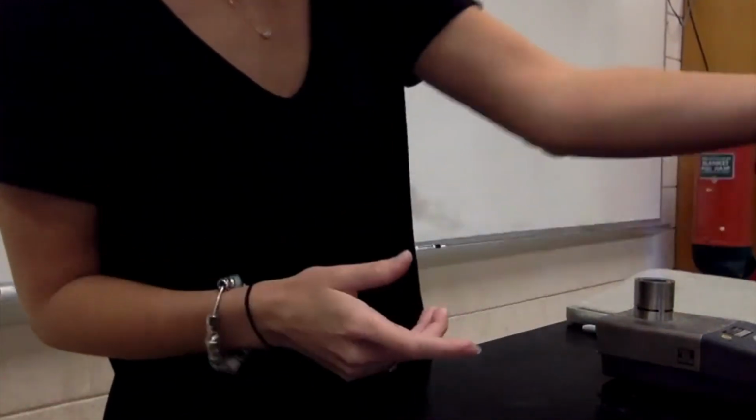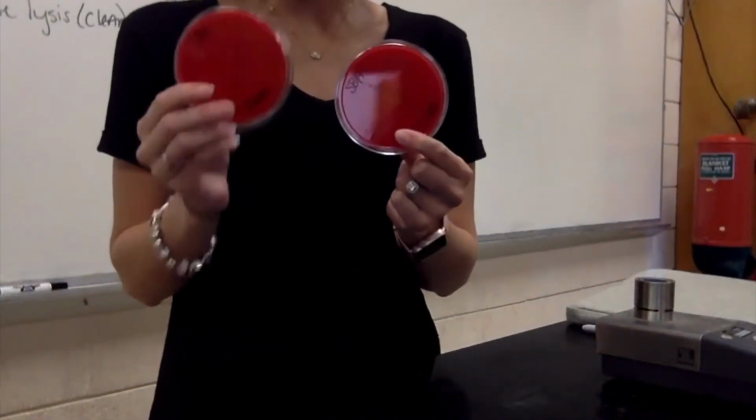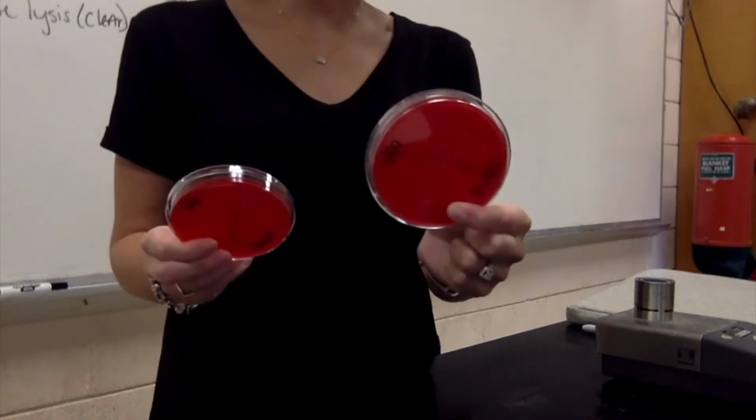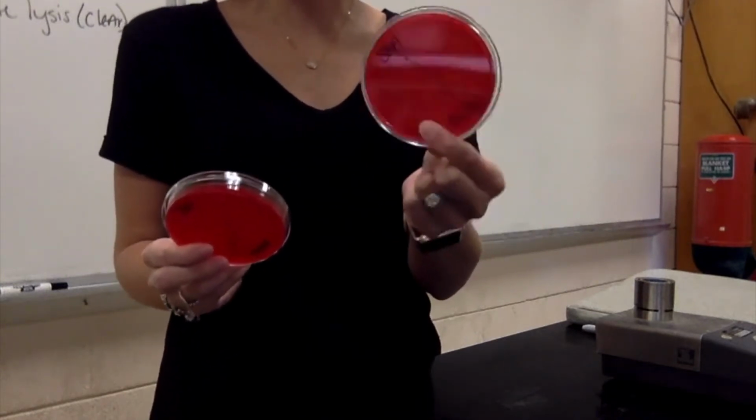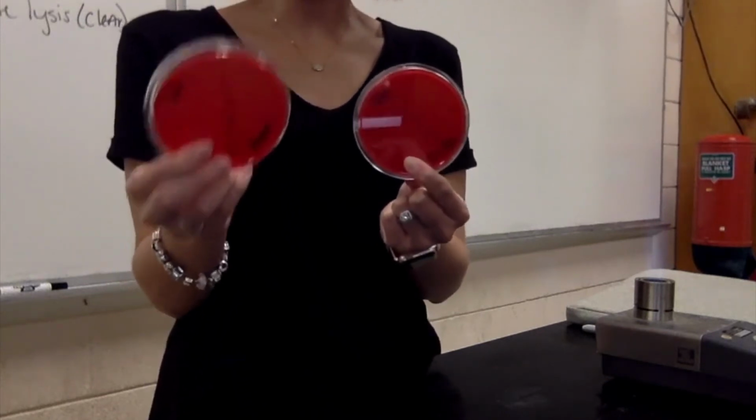Okay, so add that to my collection. And the last set are the SBA. And for this, I have to do a throat swab, and then I have to do Staph. Okay, Staph is my positive control. So Staph does the halo of clearing. Hopefully my throat swab will give me that green color, which is the beta hemolysis.